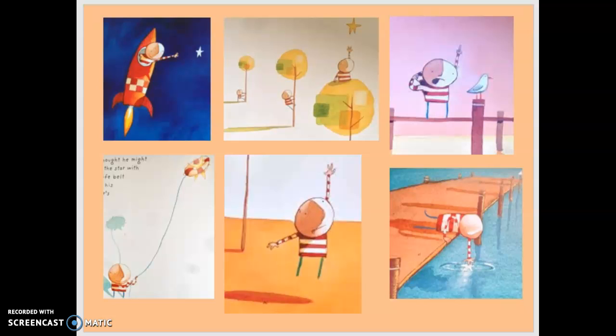So the boy tried lots of different methods to catch the star in the story. I'd like you to pause the video and tell the person next to you, how did he try and catch the star? We've got some pictures on the screen to help you. Look at all the different ways that he tried to catch the star in the story. I love the way he kept trying and trying again, using his imagination to think of a different way to catch the star each time.